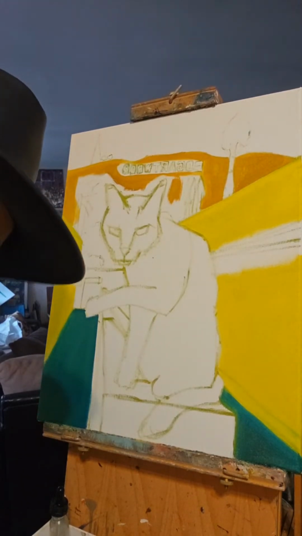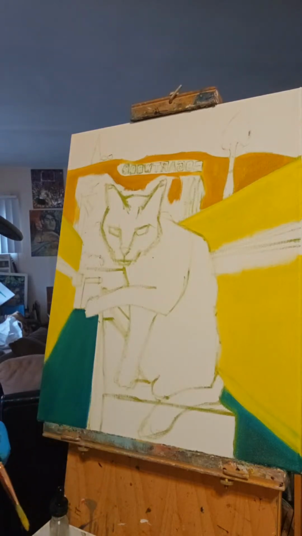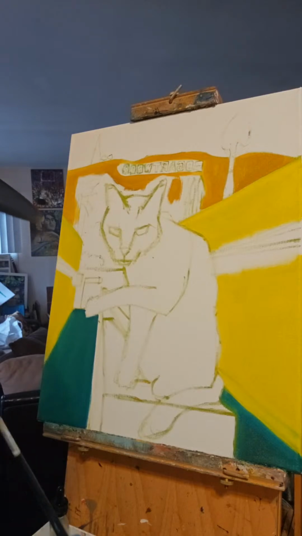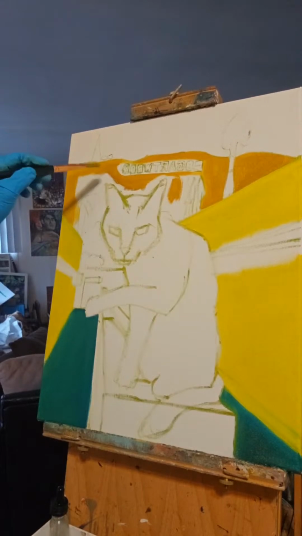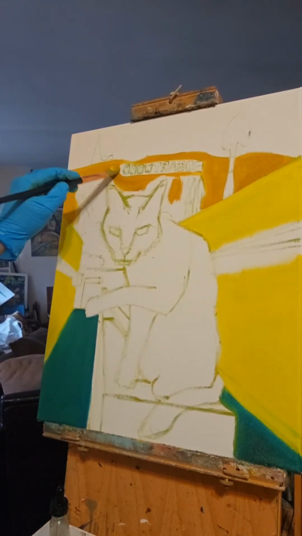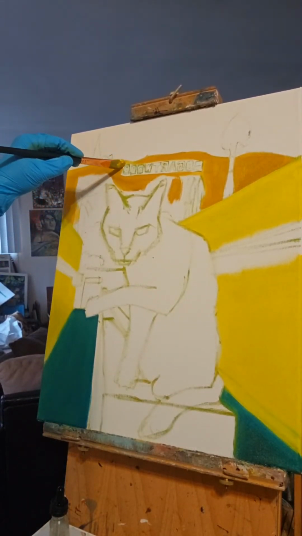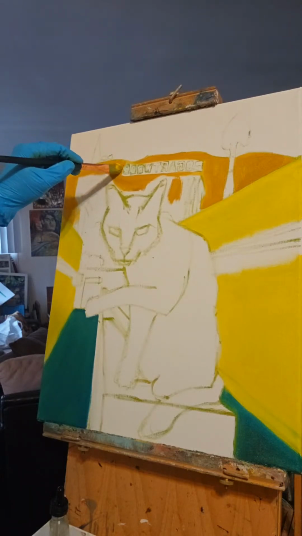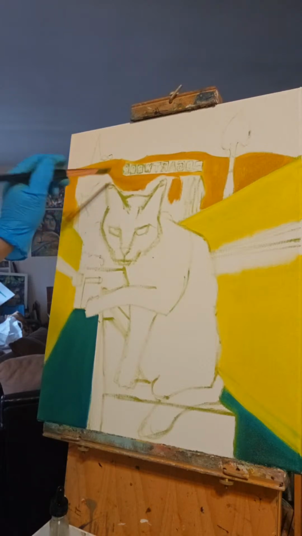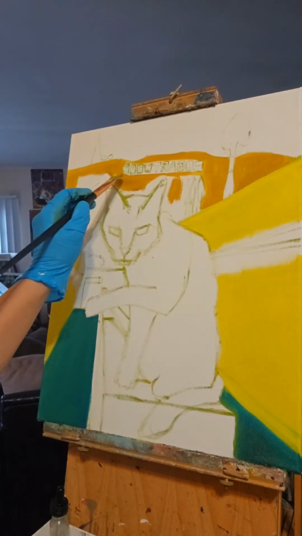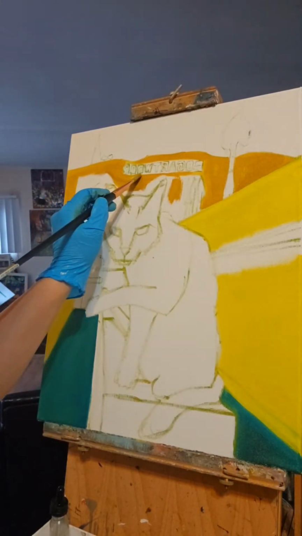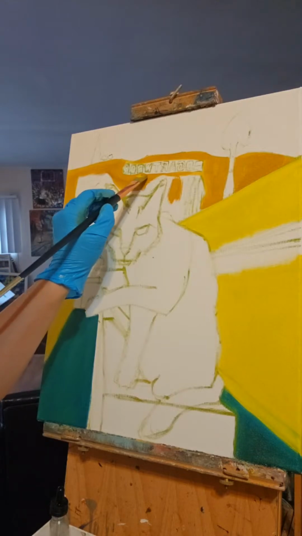So yeah, this is what we're doing. Laying down this initial foundation of color here. Not getting too in depth with detail or anything. Just keeping it nice and loose. And also, actually, what am I saying? This isn't loose at all.